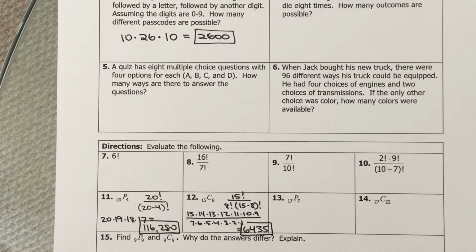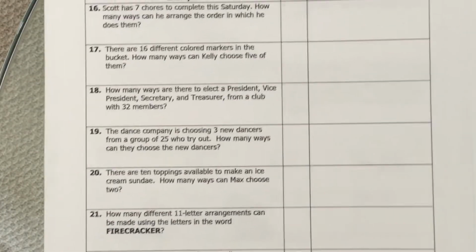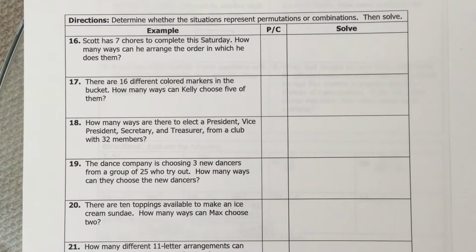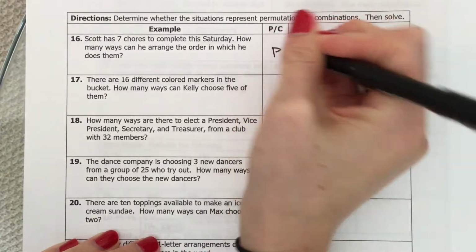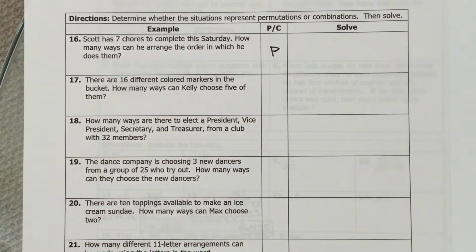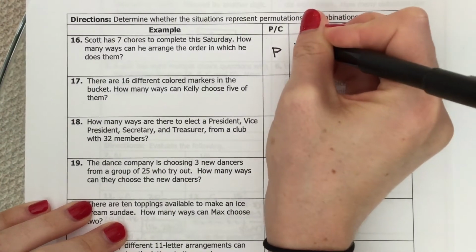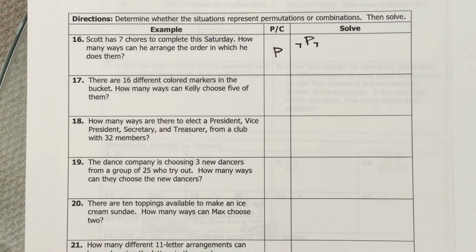Okay, and then let's do a couple on this next page. So we've got Scott completing chores. He has 7 chores to complete this Saturday. How many ways can he arrange the order in which he does them? Okay, so they talk order. Order is important. That makes it a permutation. So if we're going to solve this, you've got 7 choose 7 using a permutation. He's got to use all of them because he has to do all of his chores. It's just a matter of what order he wants to do them in.